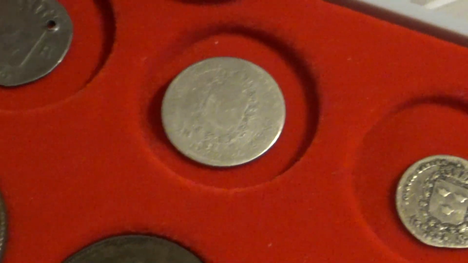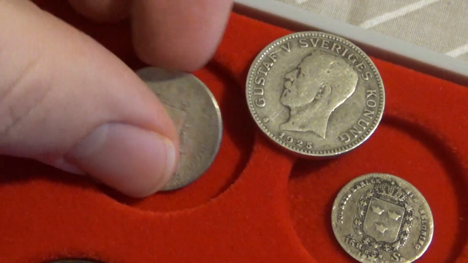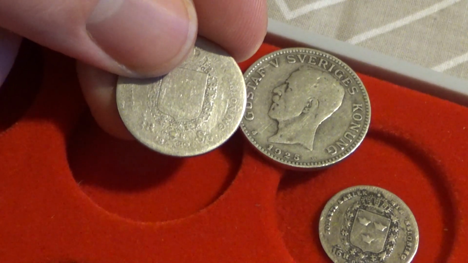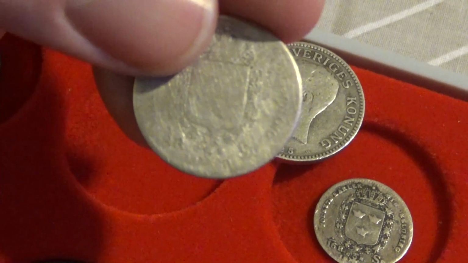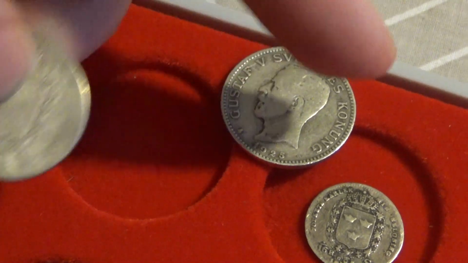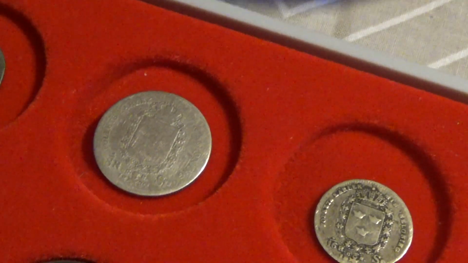And again, I can bring about one krona from the 1920s. This is around half, and this is actually 80% silver. And this is around the same, or even more. So this is half that, the main currency.